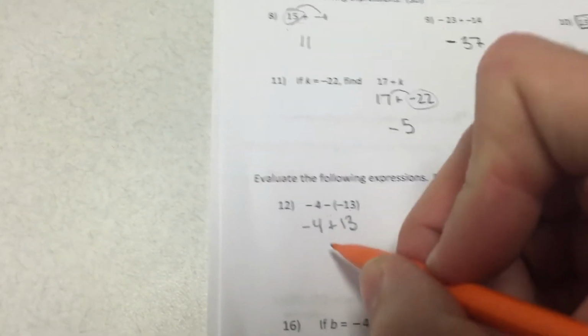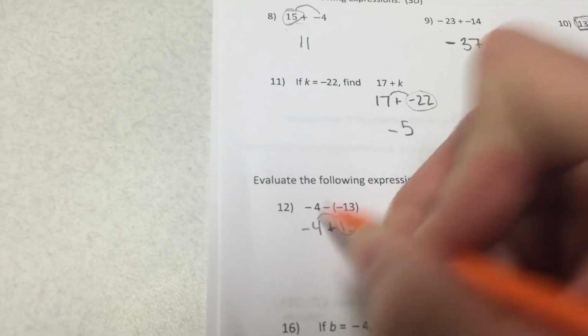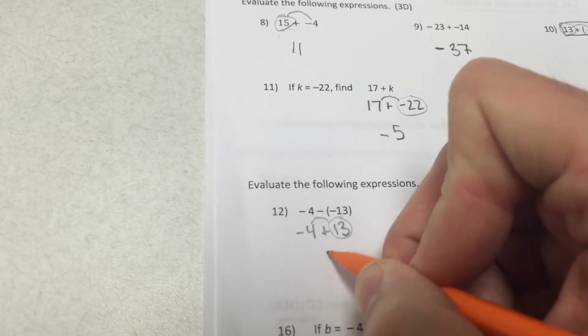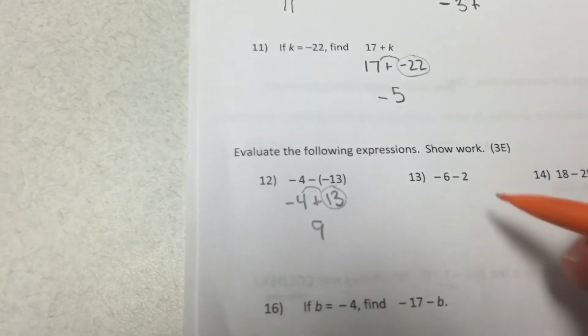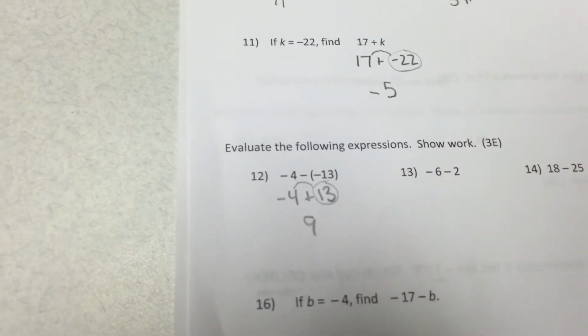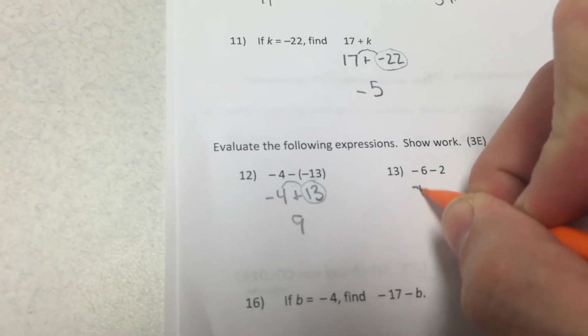-4 plus 13, I have more positives. So my answer is going to be positive 9 after I do the math there. If I use the additive inverse on a problem like this, I have -6.